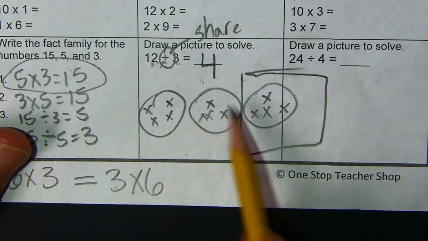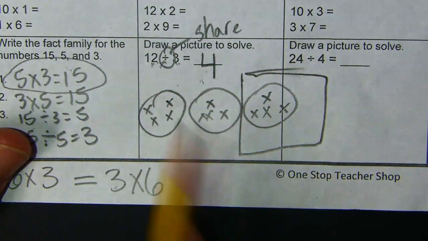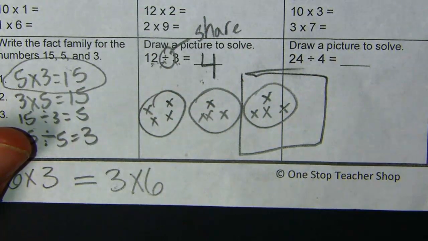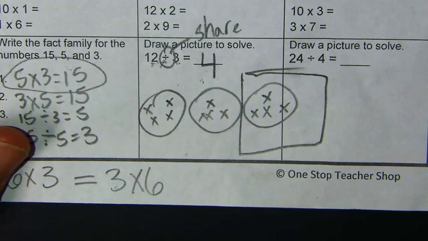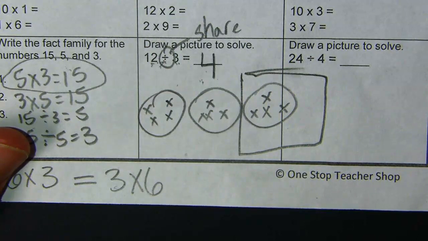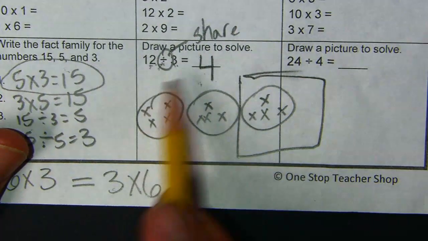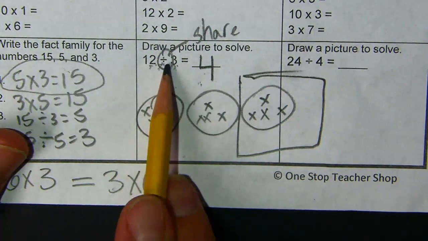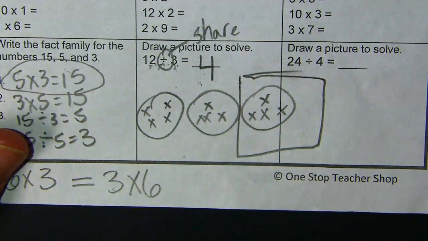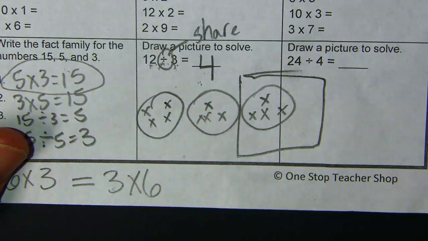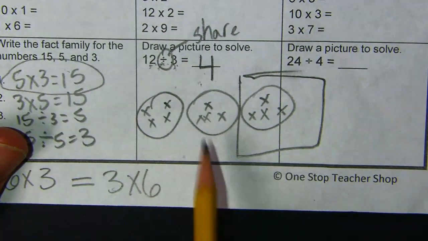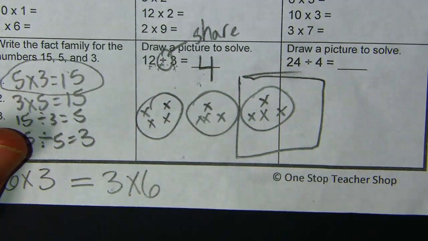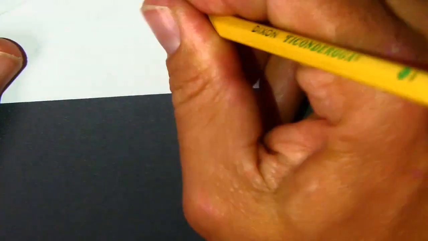So you draw your circles, which are your friends here, and then you just want to share whatever it is. It could be beads, burritos, buckets, basketballs. Usually if it's a word problem, it'll tell you. 3 friends wanted to share 12 cupcakes amongst themselves. How many cupcakes is each person going to get? Draw your 3 friends, pass out the cupcakes. Same thing.